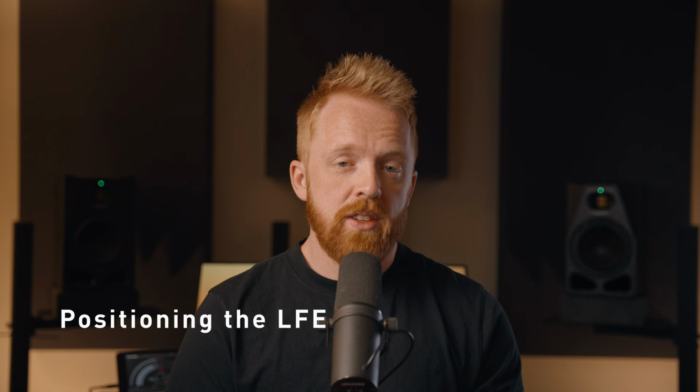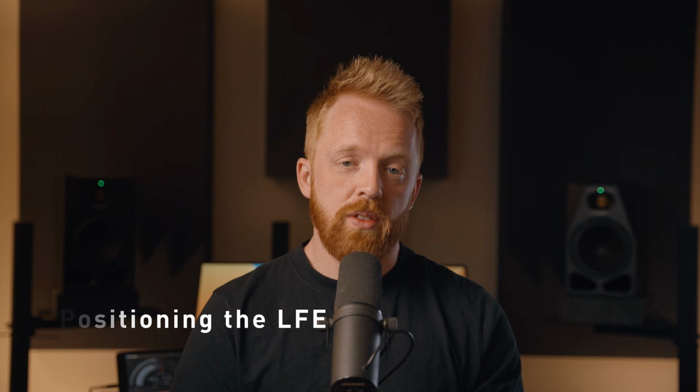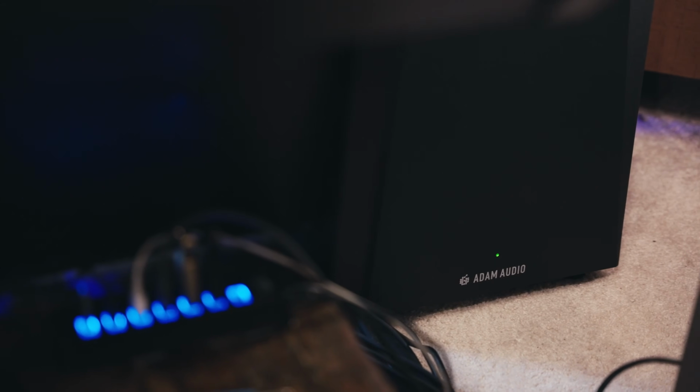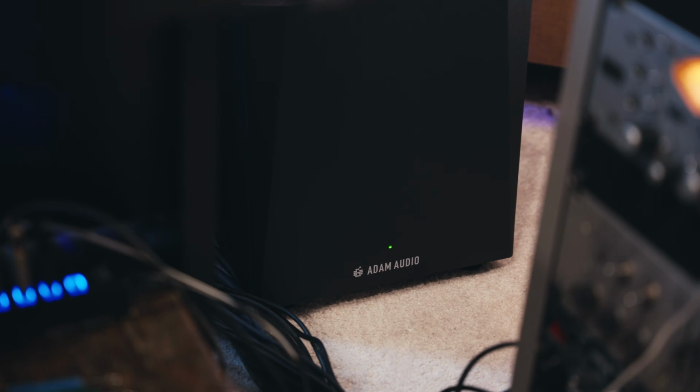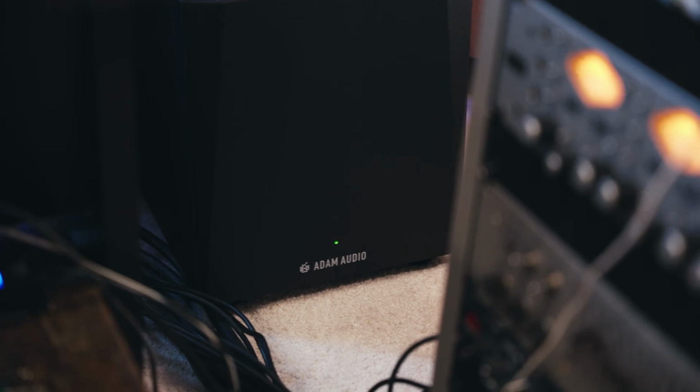The Low Frequency Effects channel is a dedicated audio channel designed to handle bass frequencies, typically routed to one or more subwoofers for accurate low-end reproduction. In a Dolby Atmos mix room, the LFE channel is essential, representing the 0.1 in a speaker configuration such as 7.1.4.